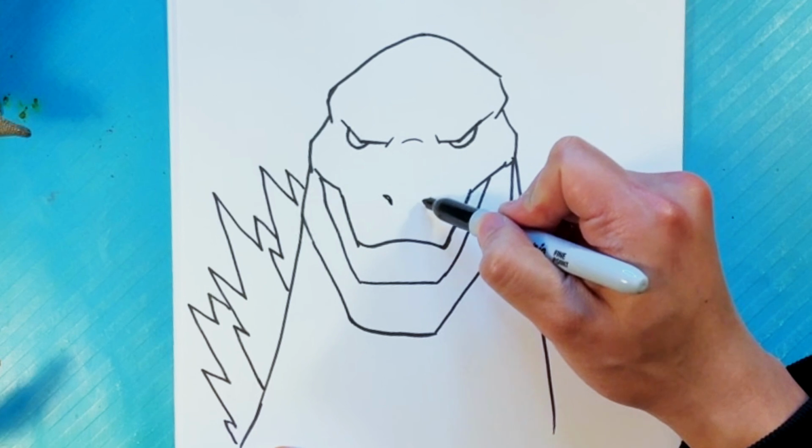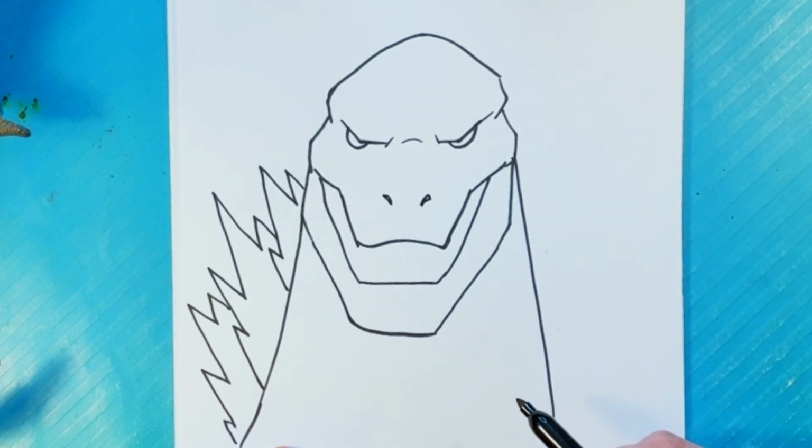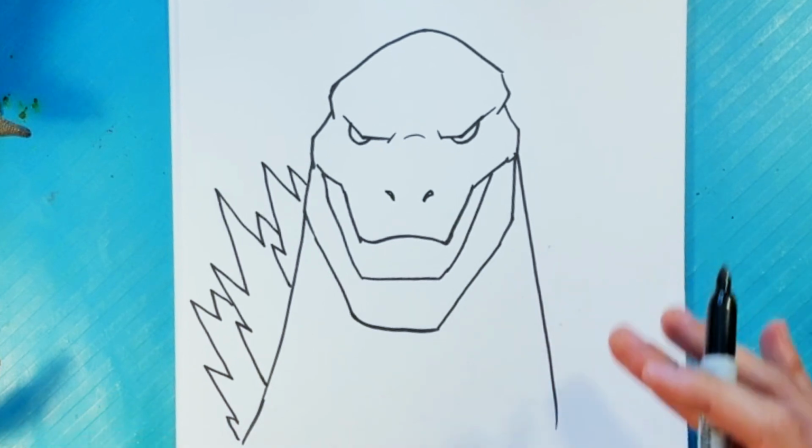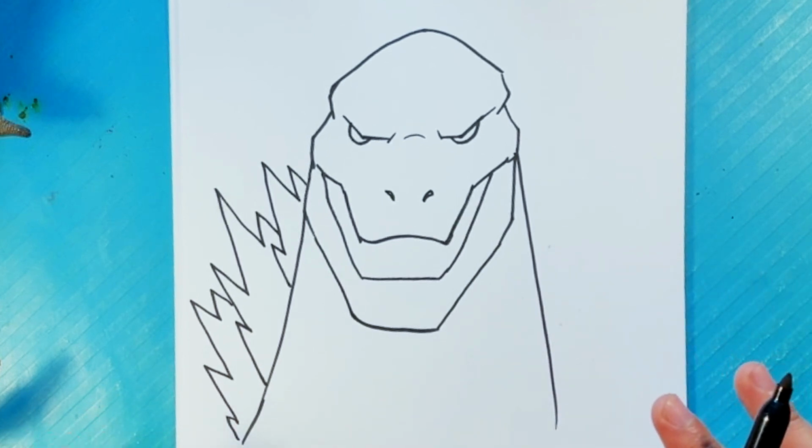Let's draw the nostril. Okay, so far so good. See how it's just like a couple of lines? It's not that outlandish, right?